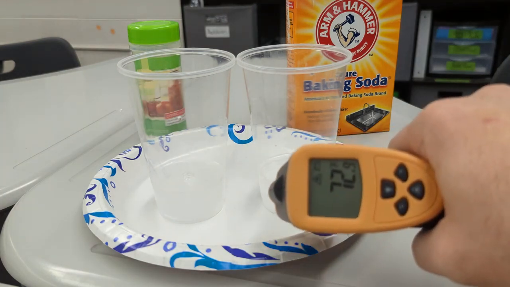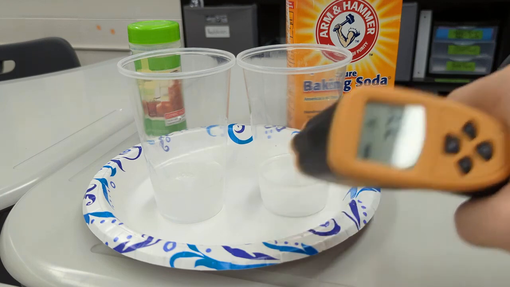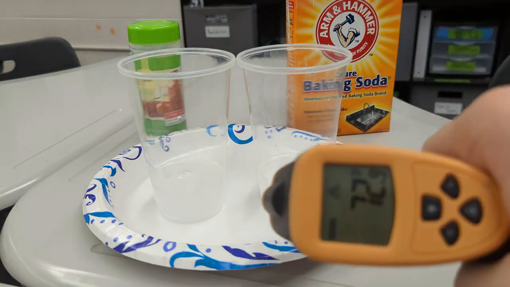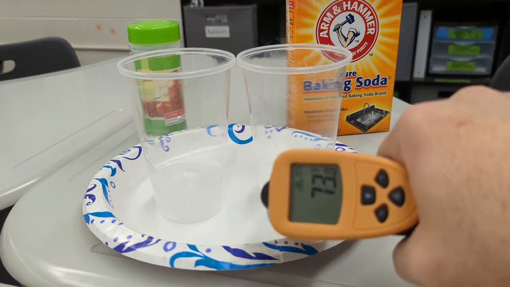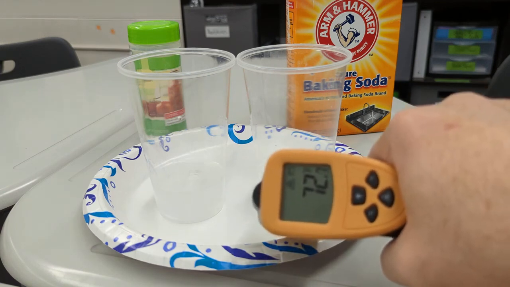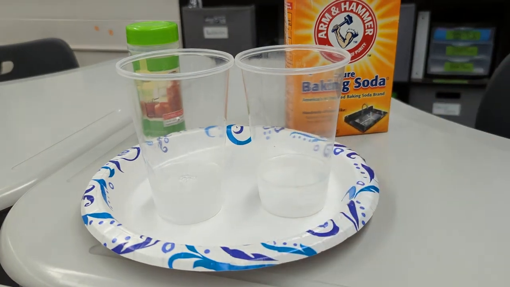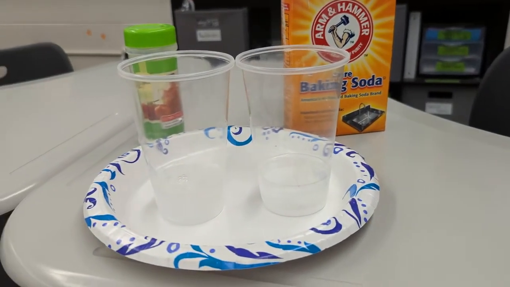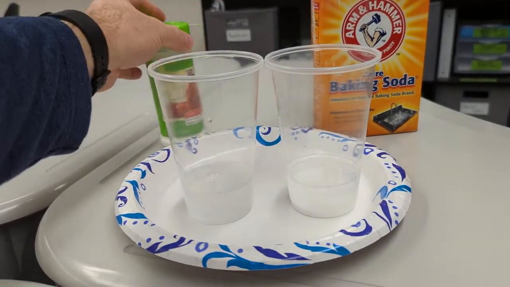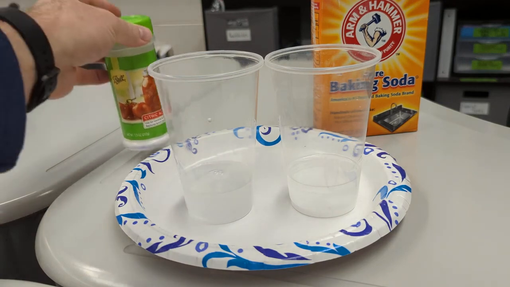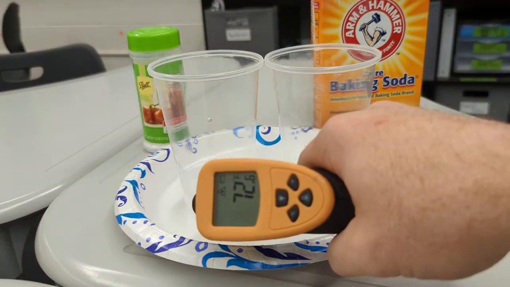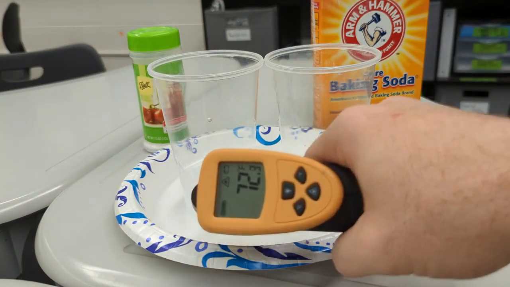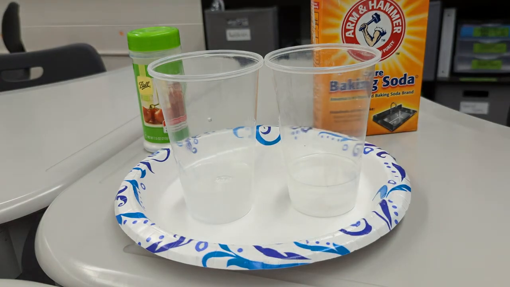So this cup on the right is filled with a baking soda solution. That's why we have baking soda over here. And as you can see from the temperature reading, it's at about 73 degrees, 72.8, 72.7, somewhere in there, degrees Fahrenheit. The cup on the left is a citric acid solution, and its temperature is 72.3 degrees. So they're within 1 degree Fahrenheit of one another.